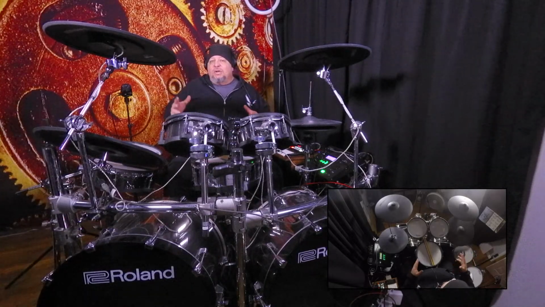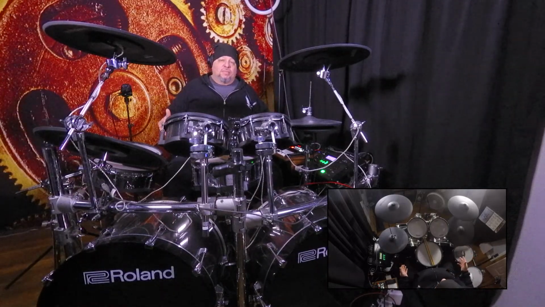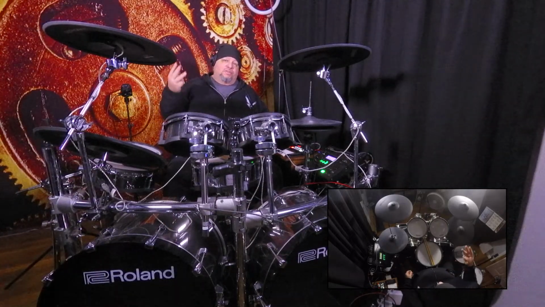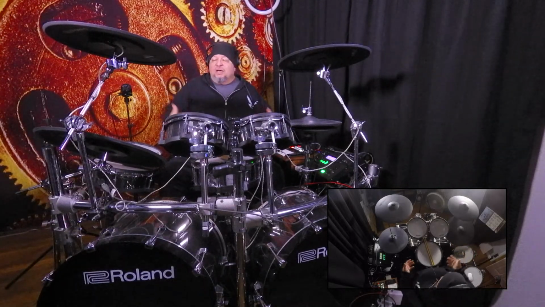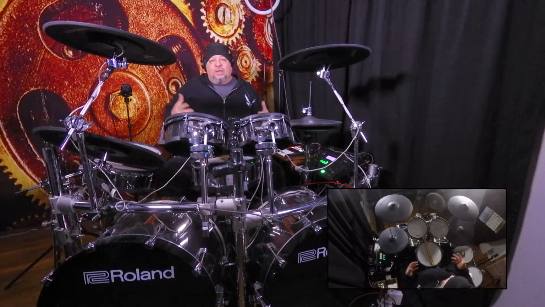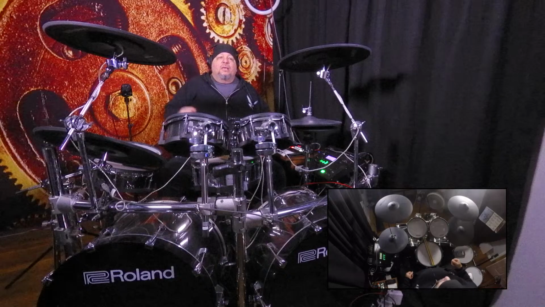We can count it in four triplets, which would give us 2 bars of 6/8. 1 triplet, 2 triplet, 3 triplet, 4 triplet, 1, 2, 3, 4, 5, 6, 1, 2, 3, 4, 5, 6. Same thing, counted a little bit differently. It works out to be the same, but if you feel more comfortable counting in fours, you can.